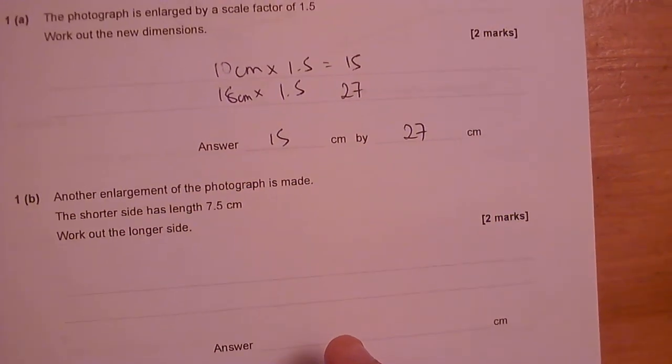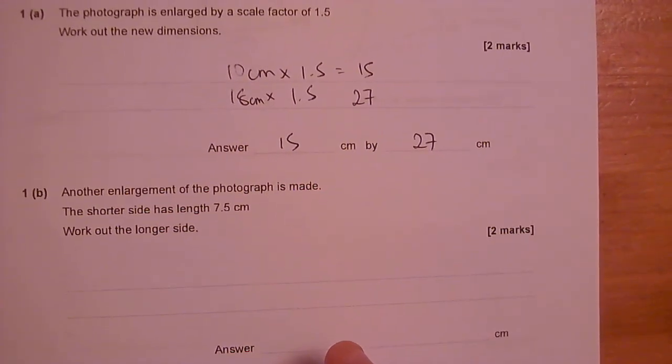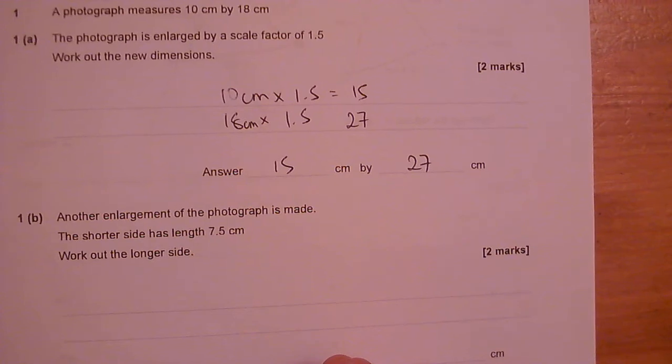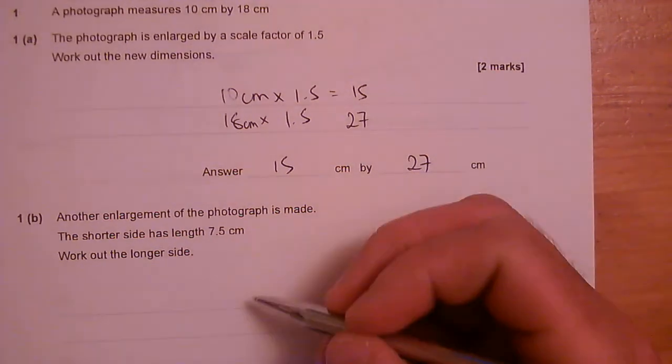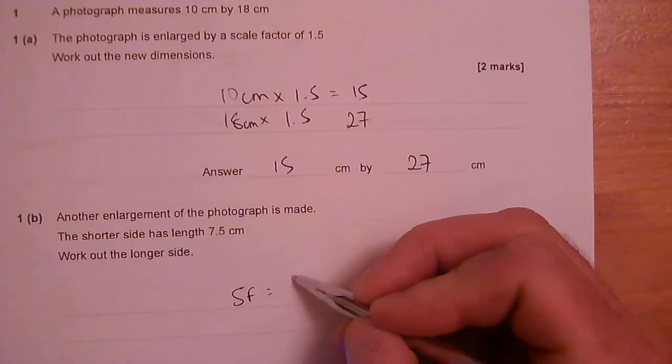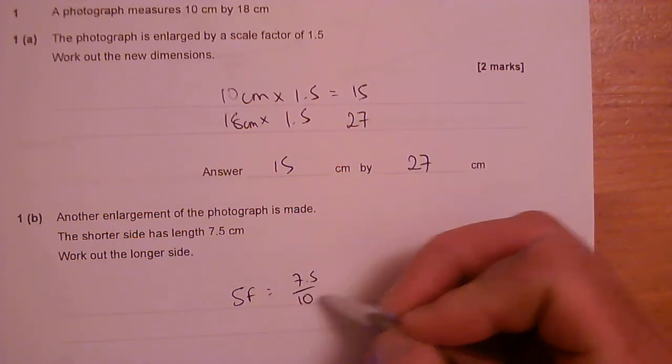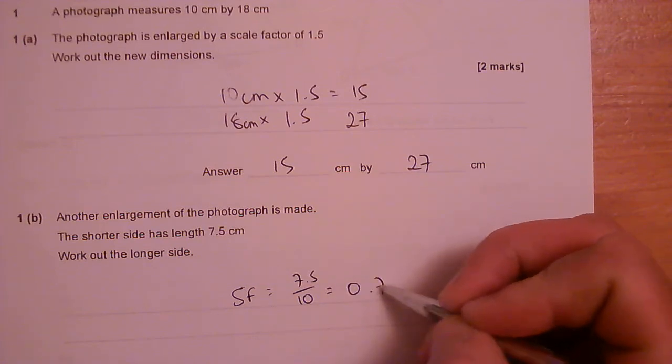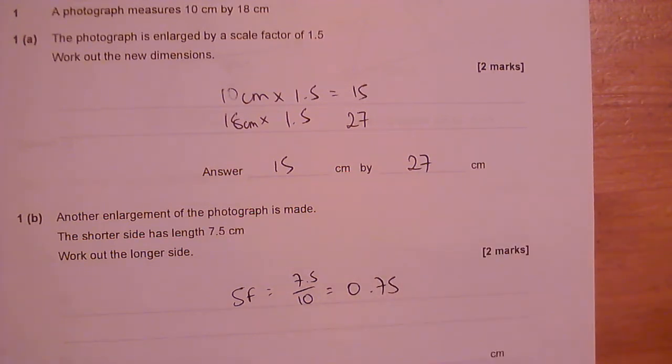So another enlargement of the photograph's made, and we've got a shorter side length of 7.5 centimetres. So actually what we're looking at is we're trying to work out our scale factor. Now we do that by working at my two sides. So it's 7.5 divided by 10. So my scale factor is 0.75. That means my enlargement is making it smaller.